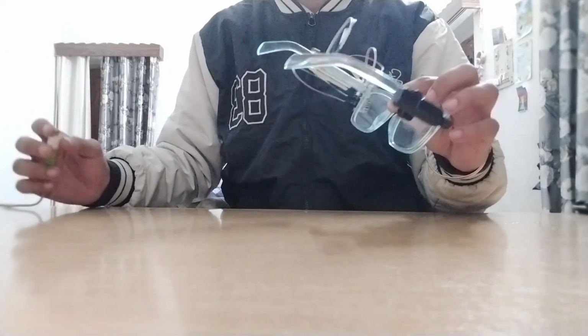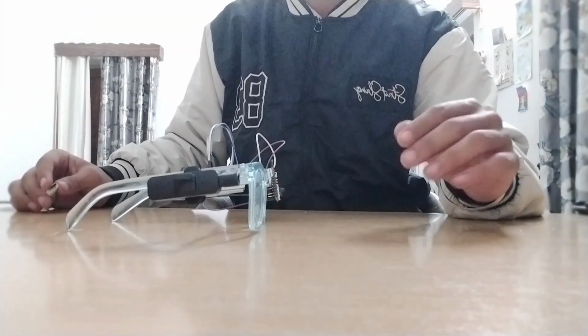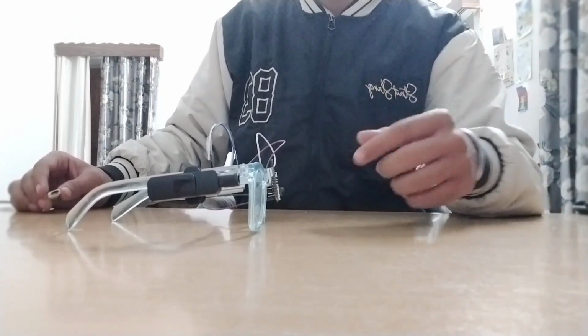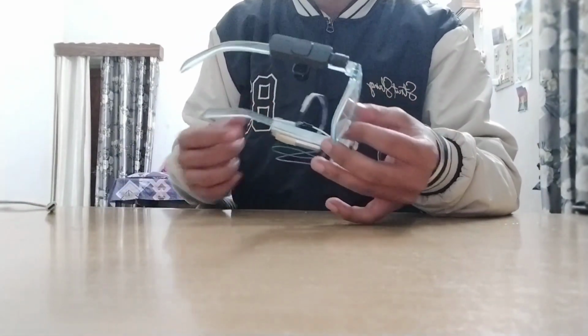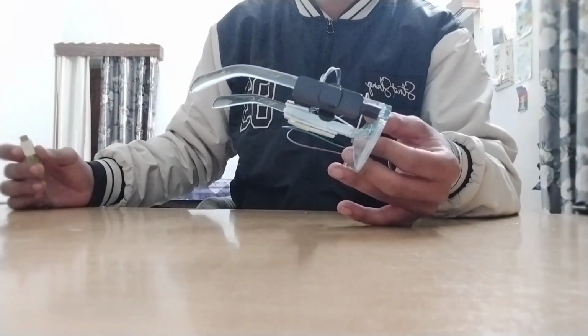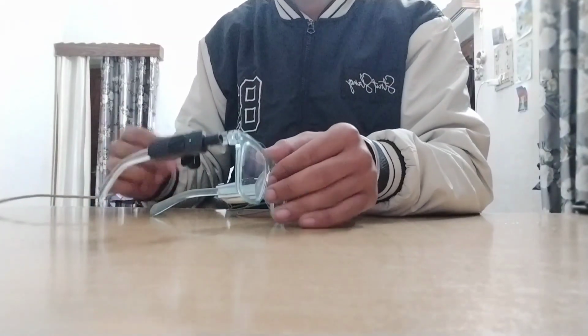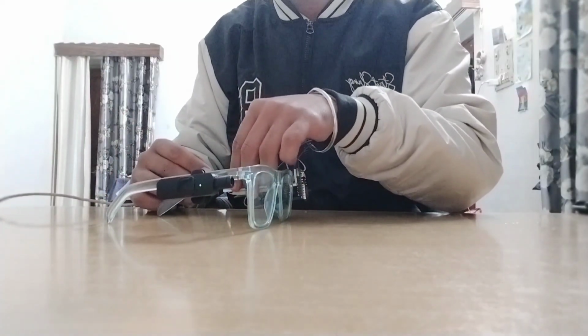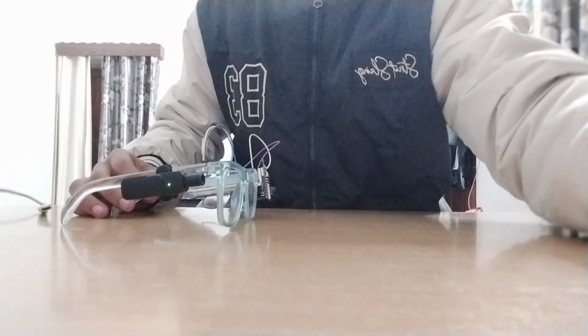Now I'm just plugging in the charger just so it doesn't disconnect. I've already given both a vision and a text-based input, so it's truly hands-free. But the battery is small, so it needs constant charging, obviously. I could power it with a better battery, but this is just a prototype, so let's power it. As you can see, it's charging.